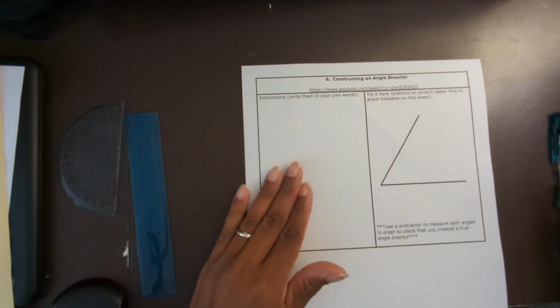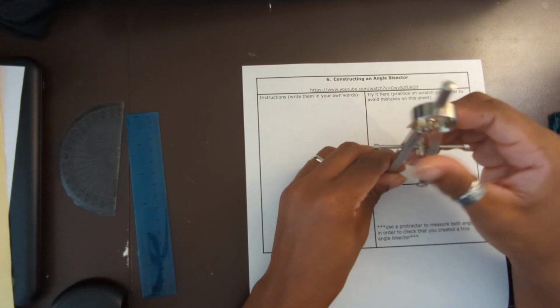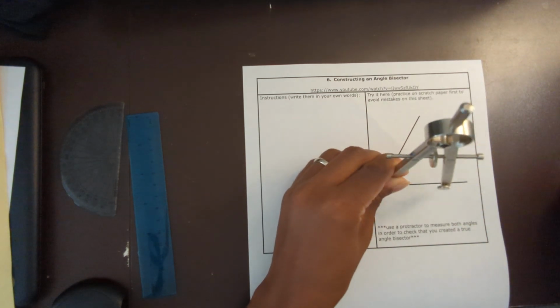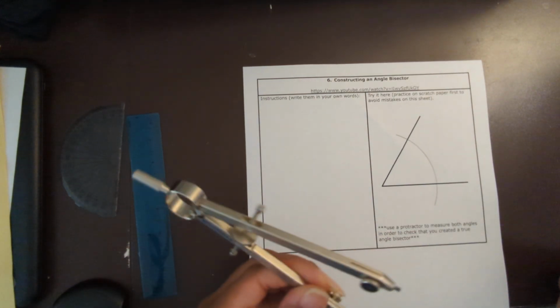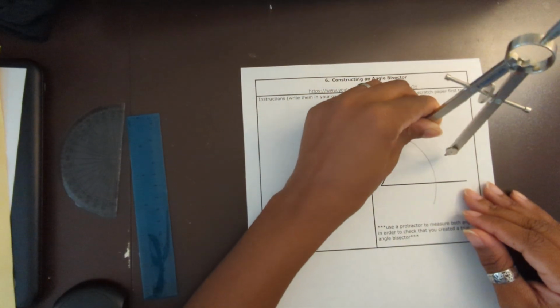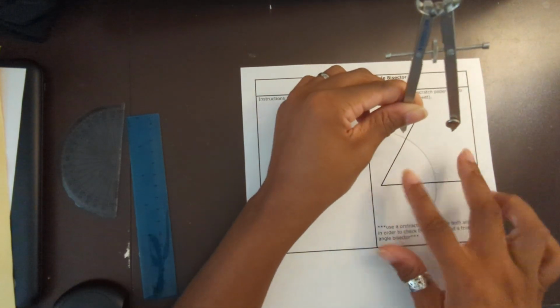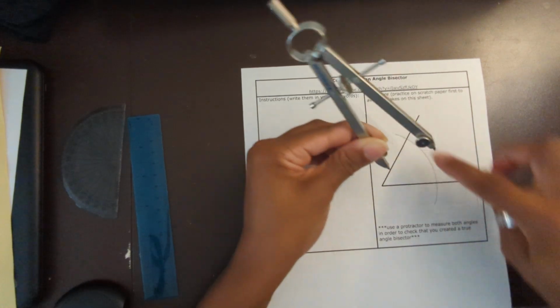All right, let's do this one now. Constructing an angle bisector. Again, you can use this link or that web address to find a video that will help as well. Again, I'm going to draw an arc through the whole thing. I probably made that a little bigger than I needed to, so I'm going to shrink this down some. I really could have just used the same arc for all three of these. But anyway, put it on the vertex, make the first arc.